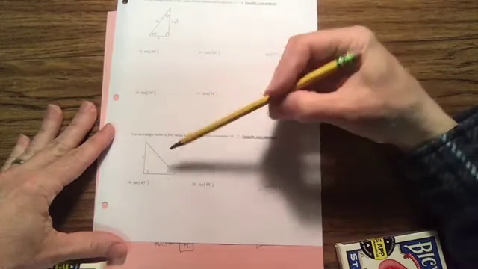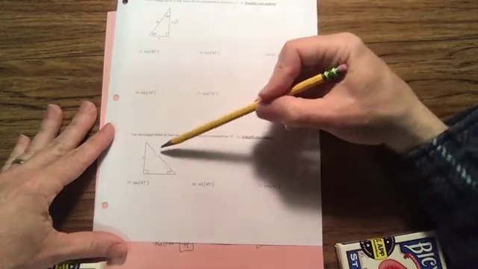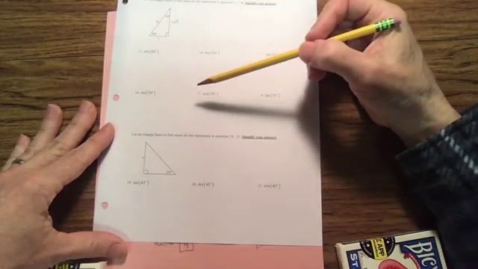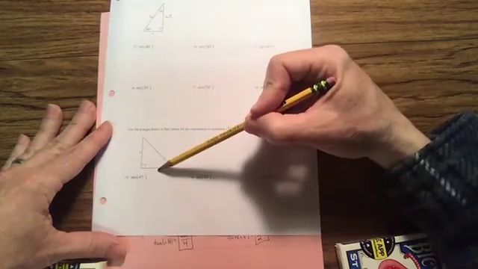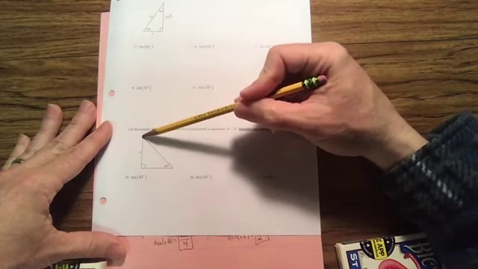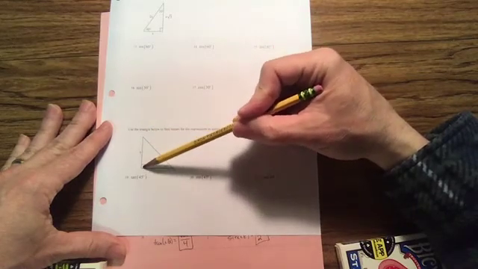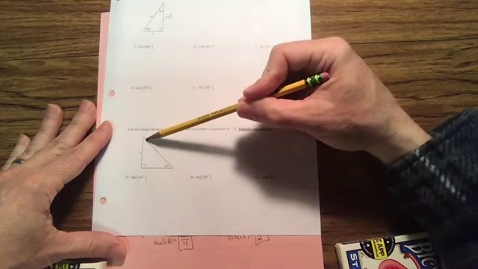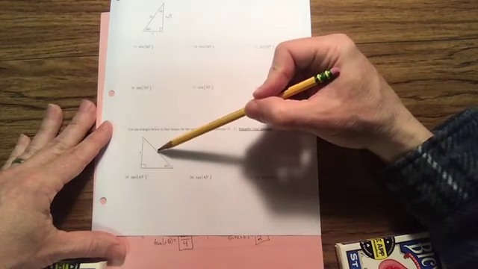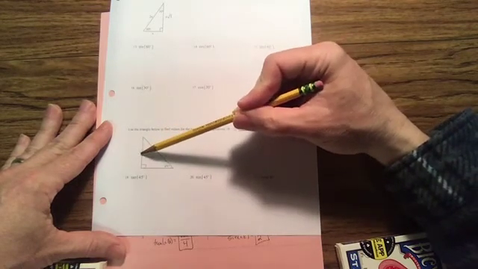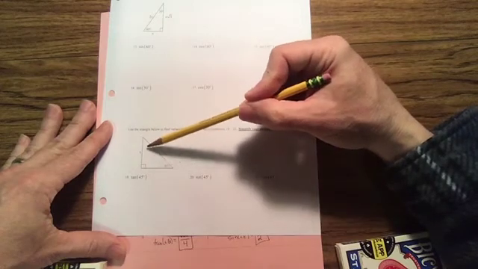And then here's a picture of a 45, 45, 90 right triangle. Okay? And I want you to try to remember what we should call this side of the triangle here if I choose to call this side x. And what would we call the hypotenuse of this triangle? How is the hypotenuse's length related to the length of a leg in a 45, 45, 90?